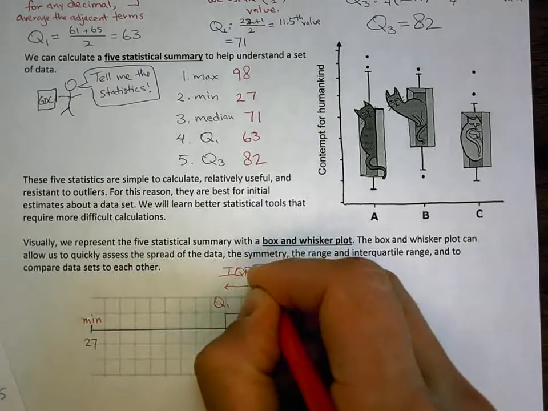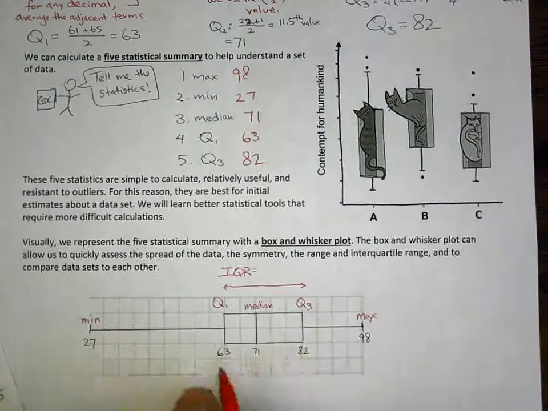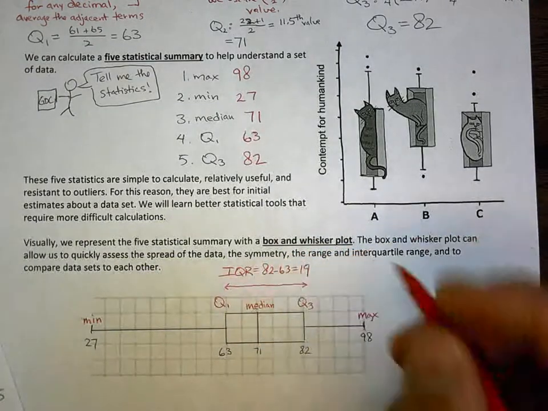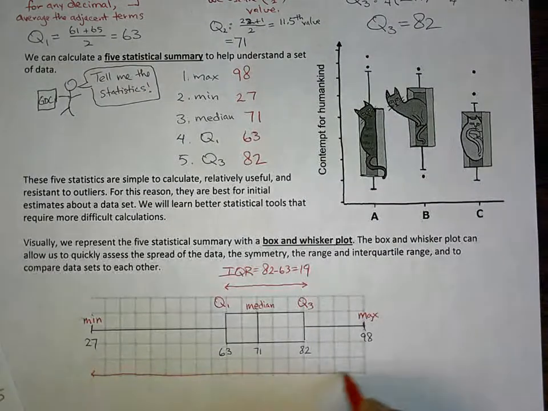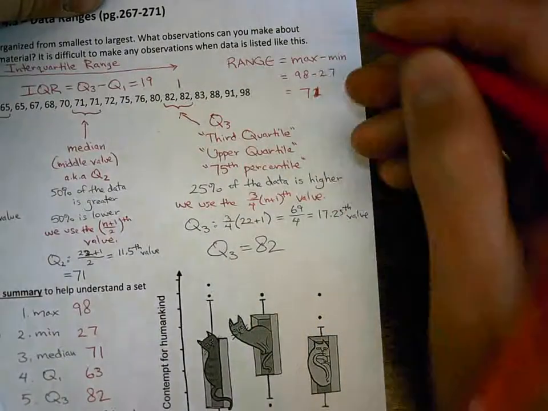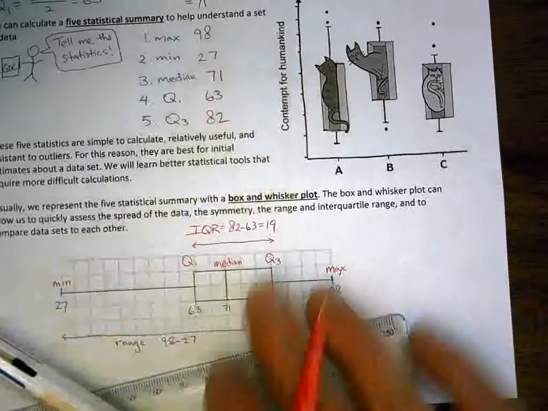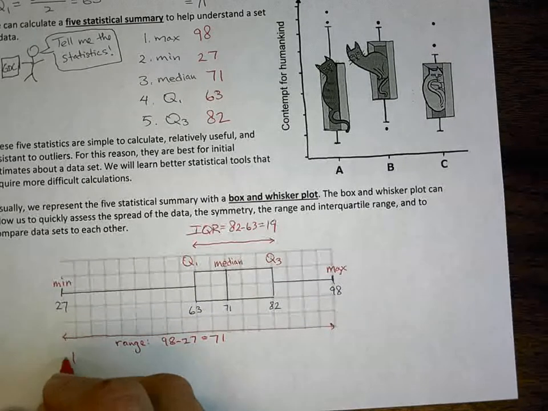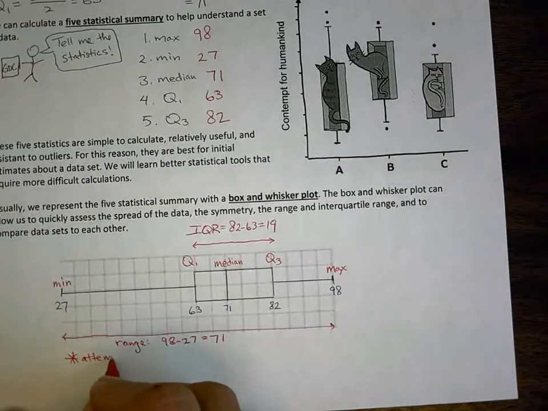IQR is equal to Q3 minus Q1, which was 82 minus 63, which was 19. And the range itself, we already figured that out, was 98 minus 27. Oh, I made a mistake. Let me go back to the beginning. It's 98 minus 27. Oh boy, it's going to hurt my YouTube channel integrity. The median was 71. And you should attempt, this whole time, to draw the box and whisker plot to scale.